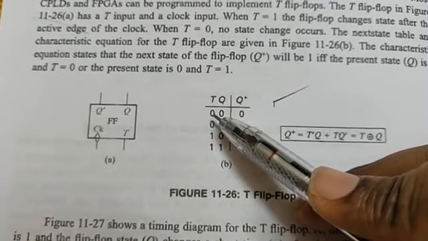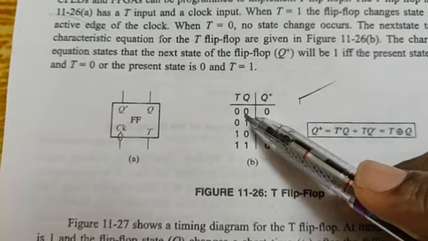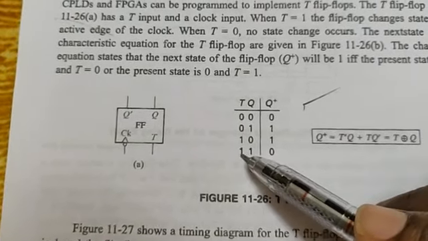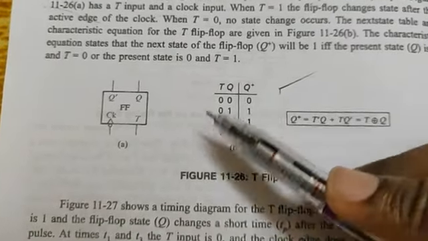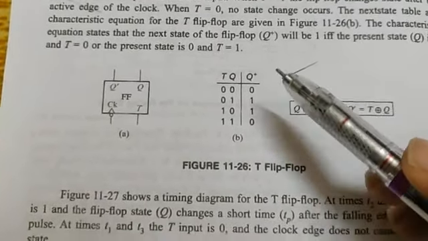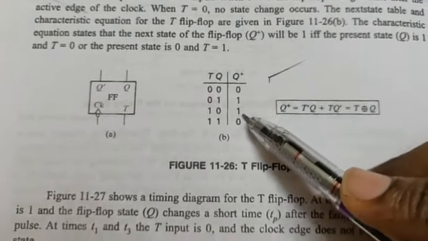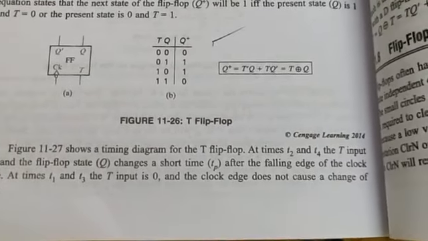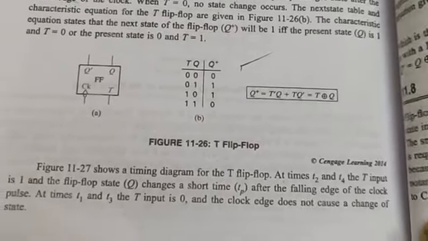If both the inputs are the same, 0 and 0 or 1 and 1, the output will be 0. If the inputs are different, 0, 1 or 1, 0, the output will be 1. Remember this truth table: if the inputs are same, the output will be 0; if the inputs are different, the output will be 1. This is how the T flip-flop works.